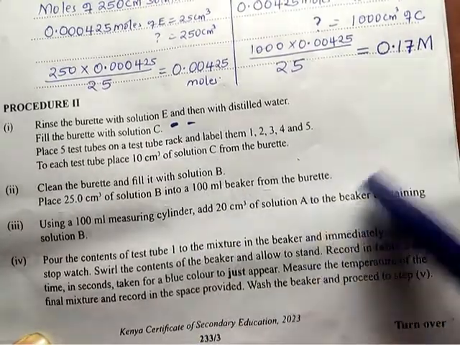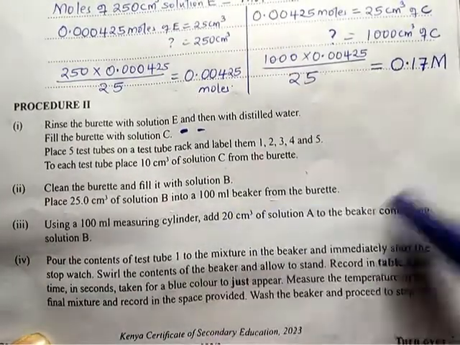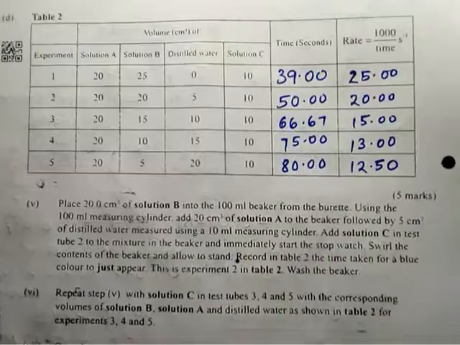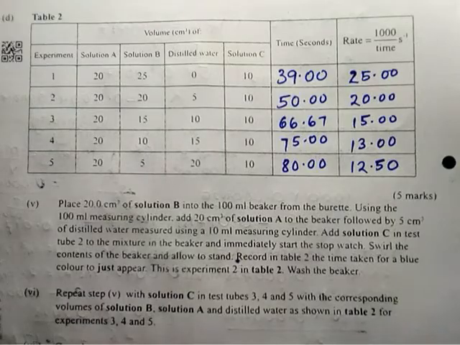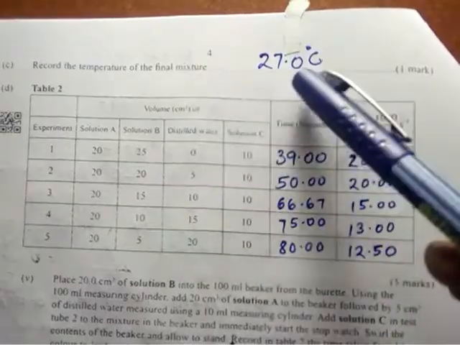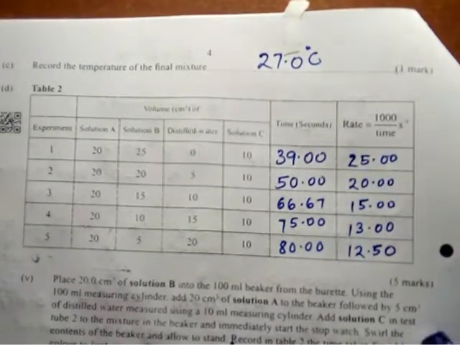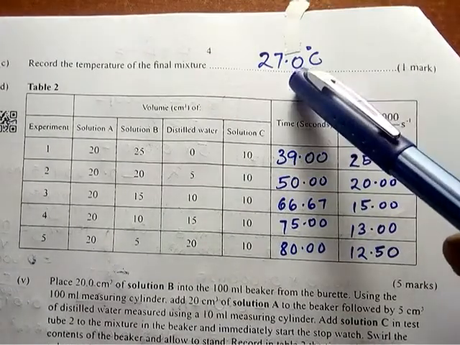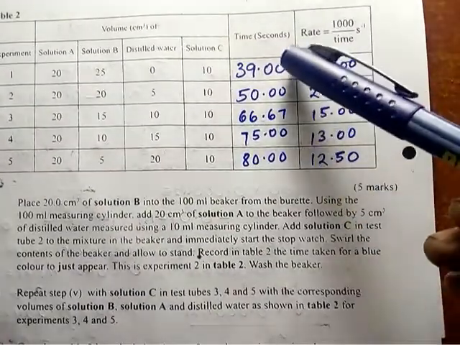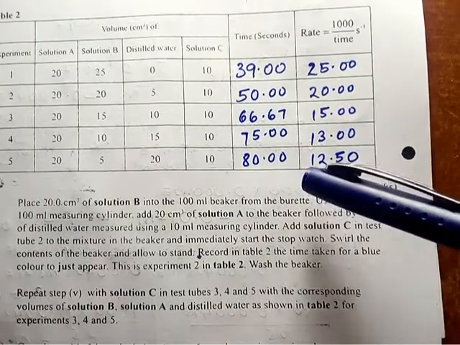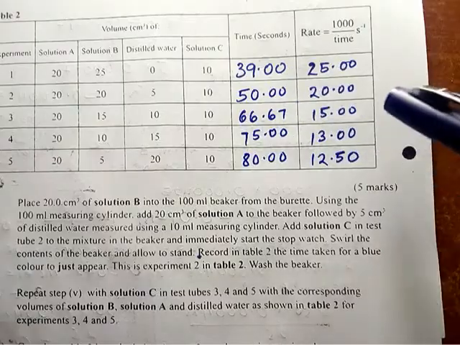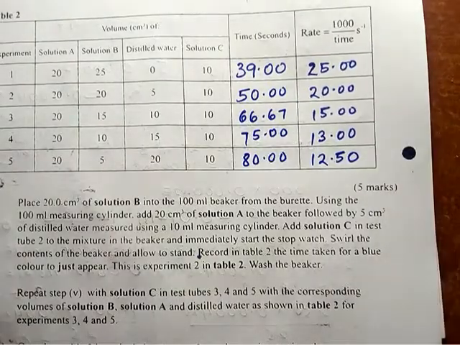So here, students are required to just follow the instructions, and there's no big deal here. After following instructions carefully, this is the table I have come up with. The final temperature in mine was 27. Remember to use 1 decimal place for temperature, and time in seconds you can use 2 decimal places like I have used. Consistently, the table should be complete, and use the decimal places consistently for you to score all of the marks.